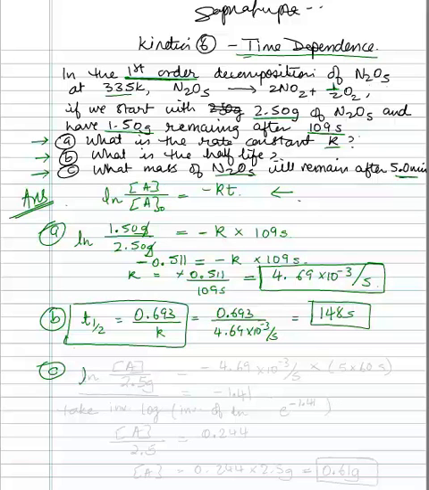So ln, and now we are looking for the concentration after 5 minutes, so the A, or N2O5 if you want, we don't know, but we know we started with 2.5 grams, and this is equal to negative 4.69 times 10 to the negative 3 per second times 5 minutes, so 5 times 60, and that is seconds for us. Then go ahead and do the calculation here: minus 1.41.